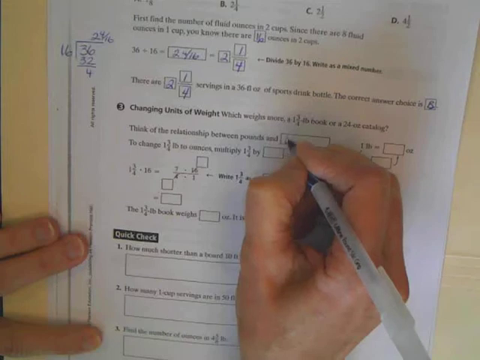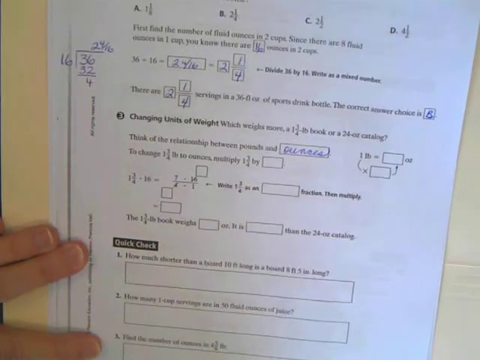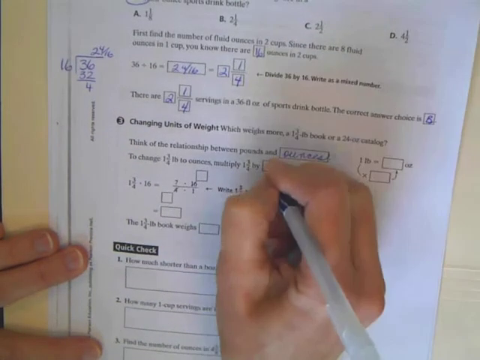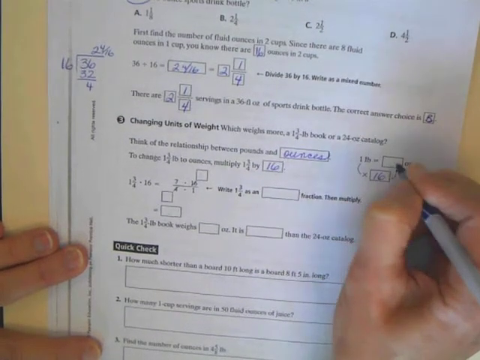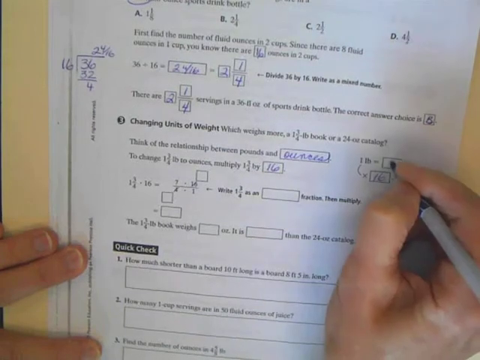Changing units of weight. Which weighs more, a 1 3/4 pound book or a 24-ounce catalog? Think of the relationships between pounds and ounces. To change 1 3/4 pounds to ounces, we're going to multiply 1 3/4 by 16. Okay, so 1 pound equals 16 ounces.